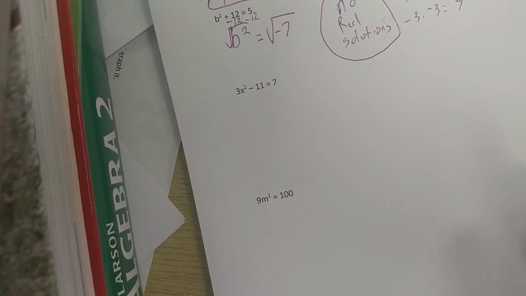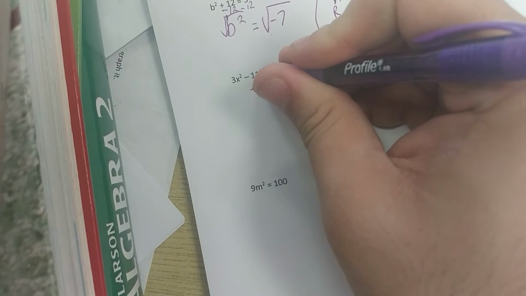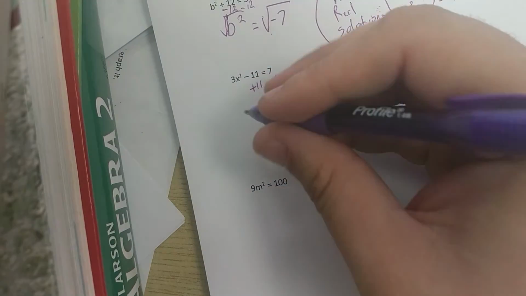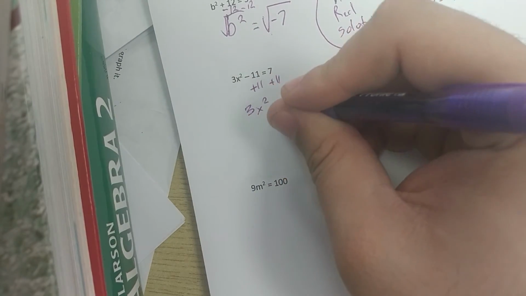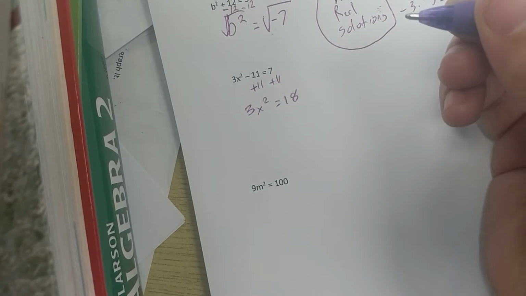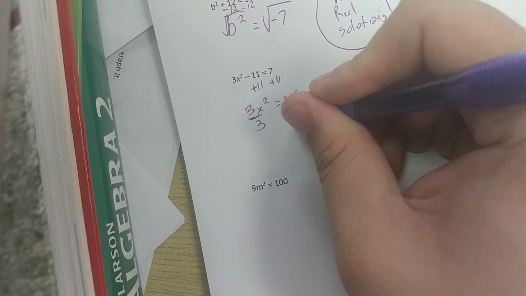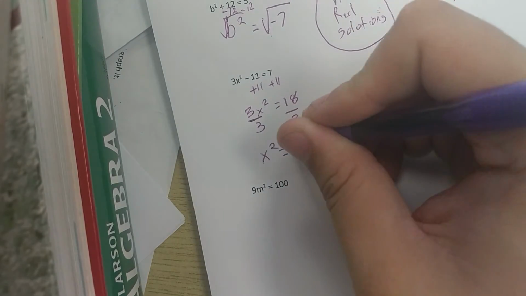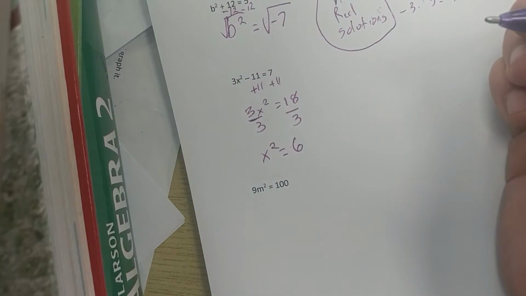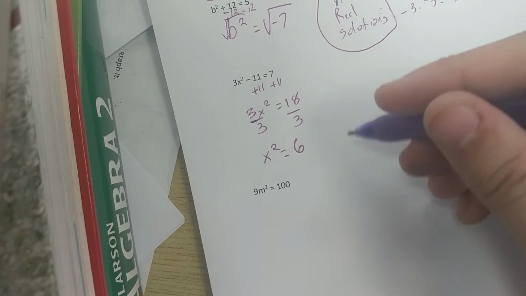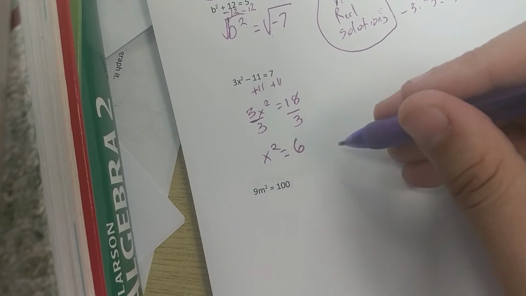Now I'm going to do this one. I'll ask you to pause the video if you want to try it yourself. If not, I'm going to do this one in 3, 2, 1. At this point, x squared equals 6.